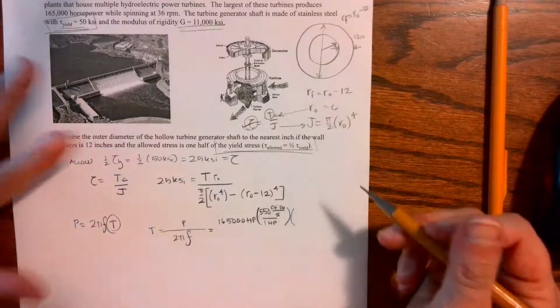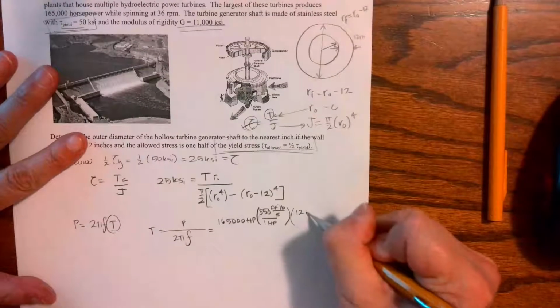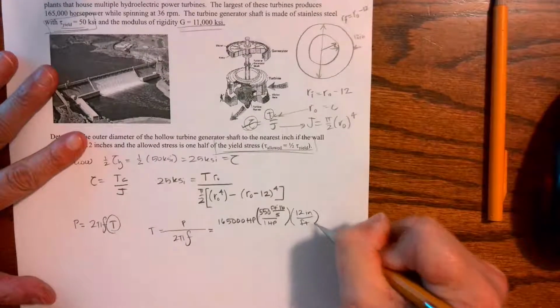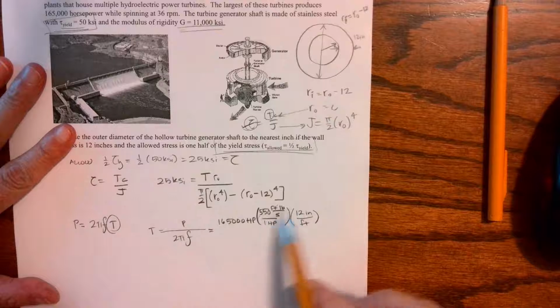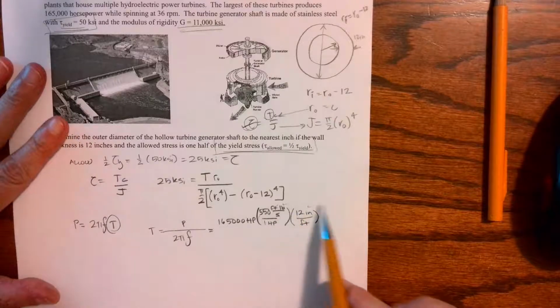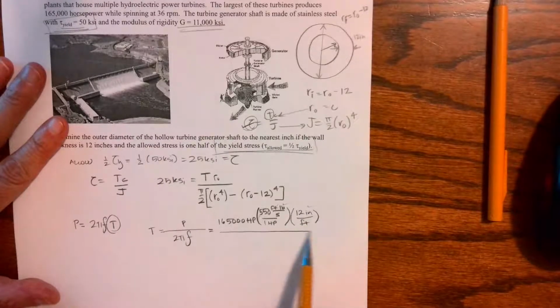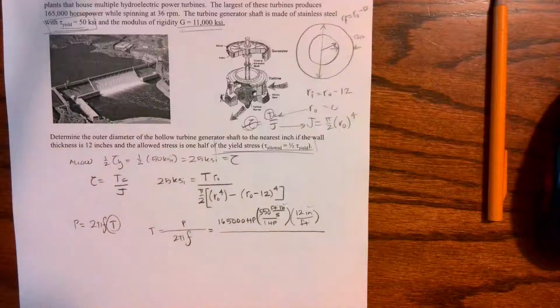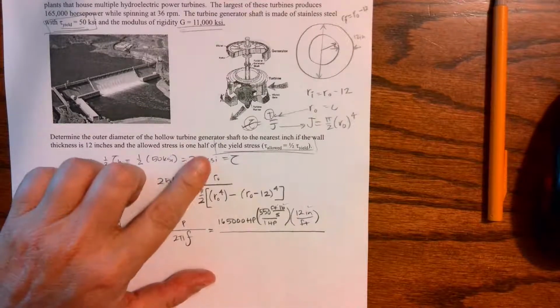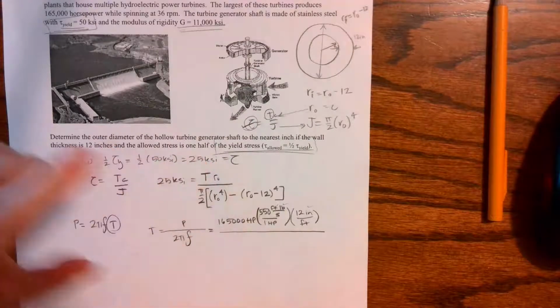And I don't want to really deal with that. Feet. So I'm going to go ahead and get rid of feet. I have 12 inches per foot. So I've done my unit conversion. So I'm now in pounds and inches, at least on the top. Pounds and inches. And we may end up changing that because we're actually in KSI right here.